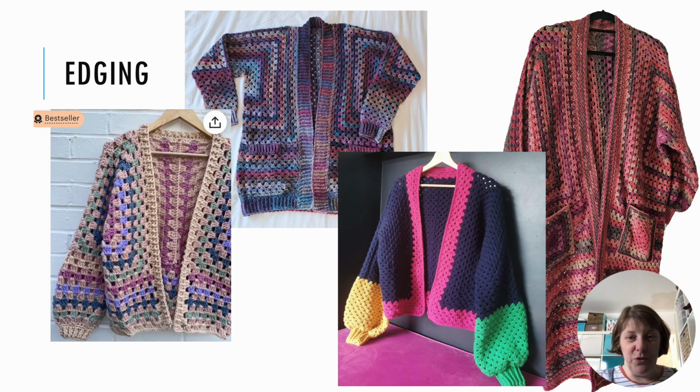That, I will warn you, I have done on a couple of my cardies, and you feel like you kind of finish by the time you get to your edging, and then you start the edging and it takes you 17 years. So just think about it. You don't have to, you can change your mind halfway through.